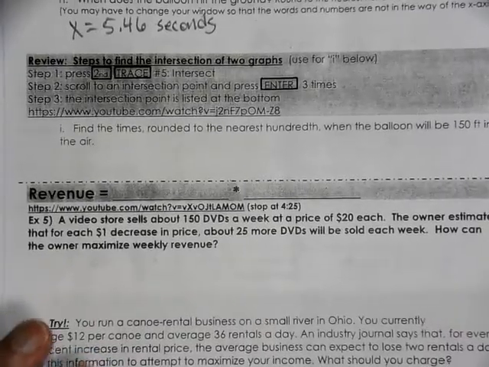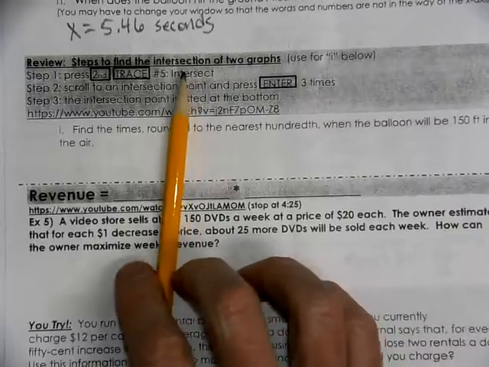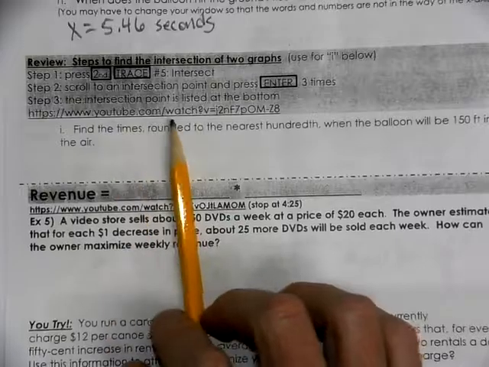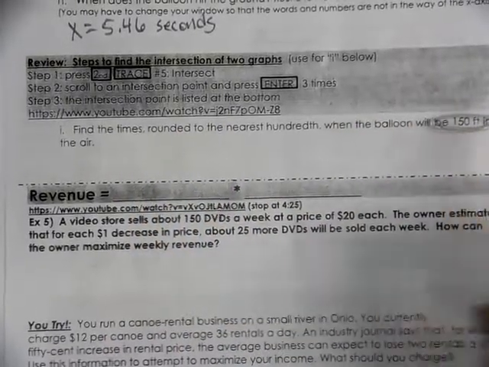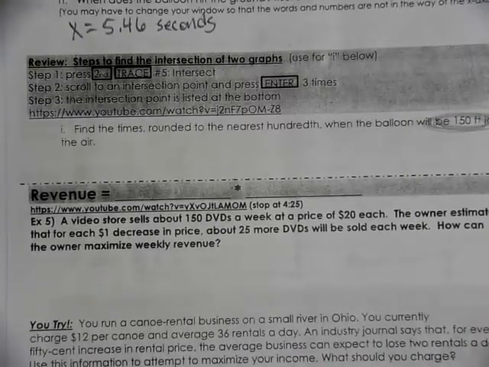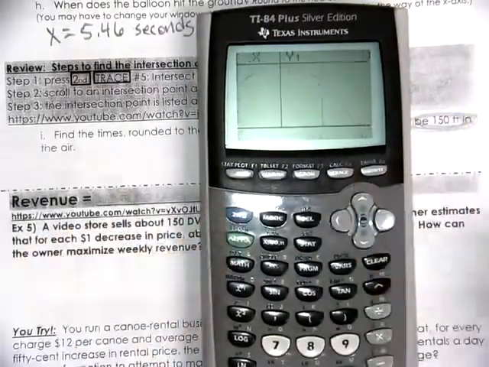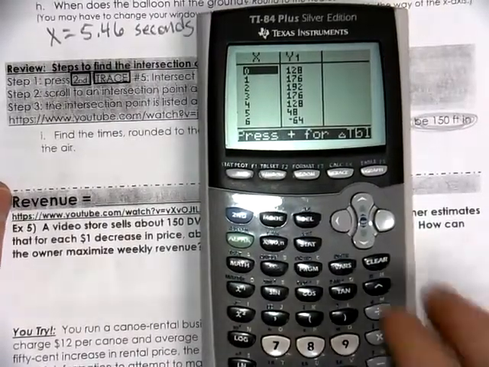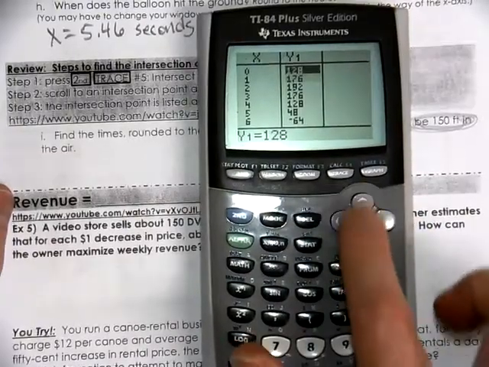So we're going to look down here, and we're going to use this intersection option. So what we're going to look for is when will the water balloon be at 150 feet? Okay, some people think that you can look at your table to determine 150 feet. At your table, 150 feet would fall in between here.